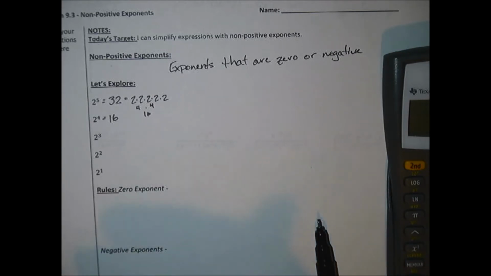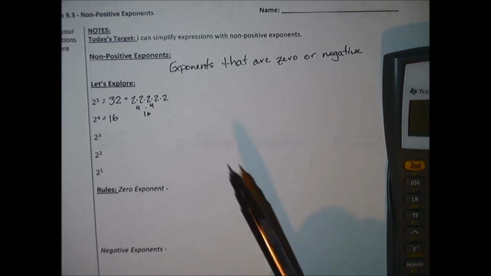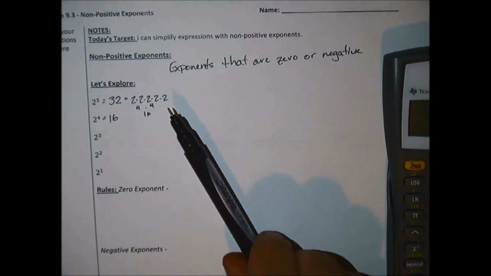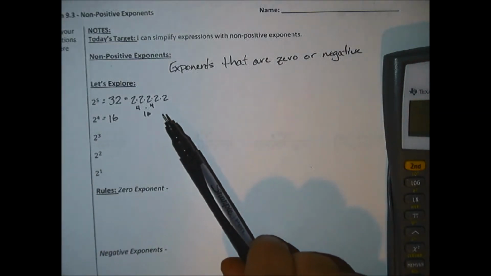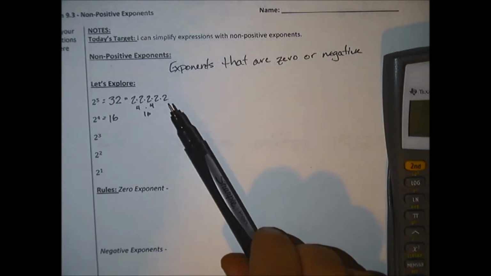Now let's try to see, how do I get from 32 to 16? Let's look at what really happens exponent-wise. In these two problems, we had 2 to the 5th, and then I took away one of the 2's that we were multiplying by.